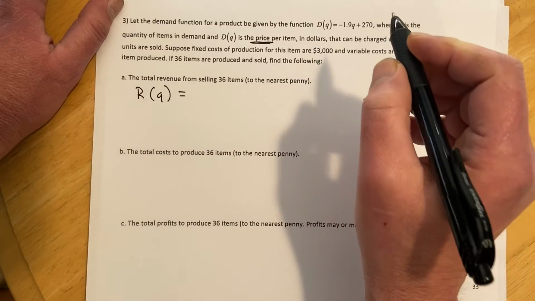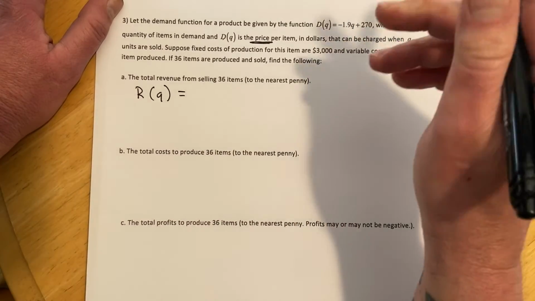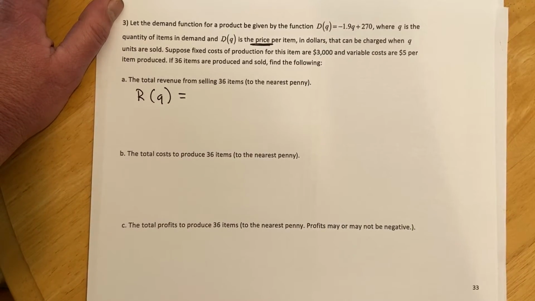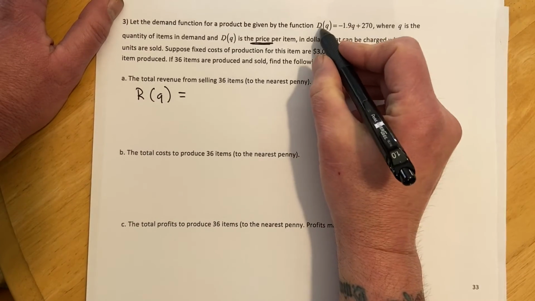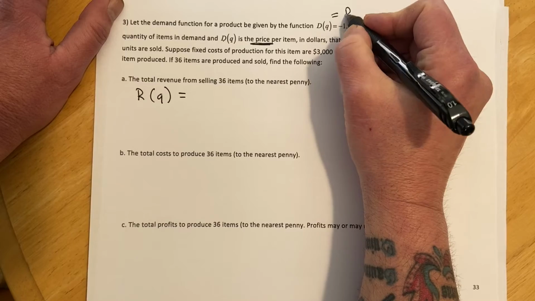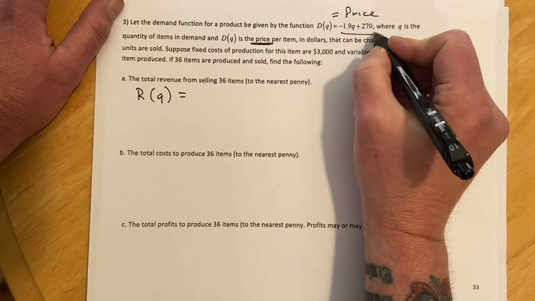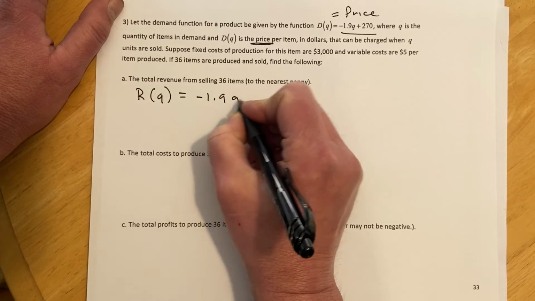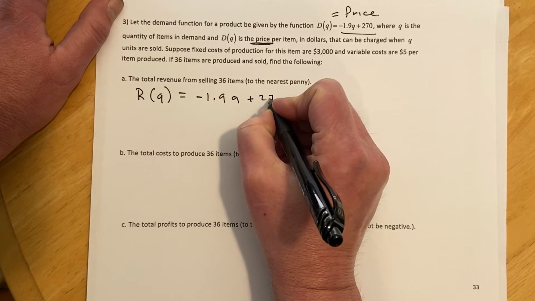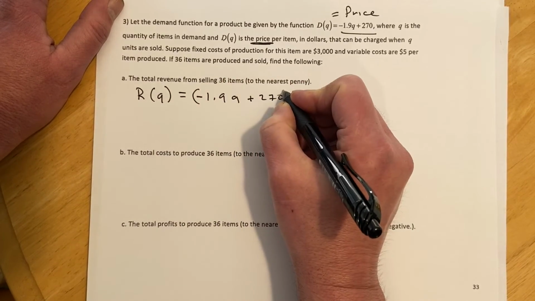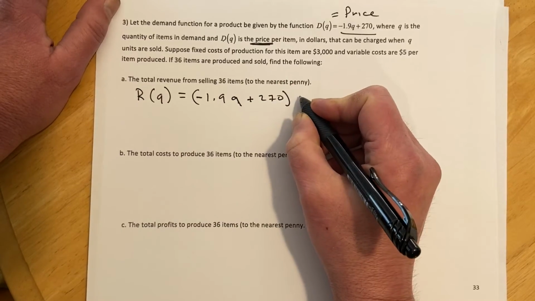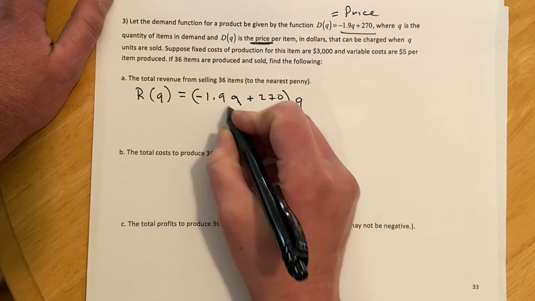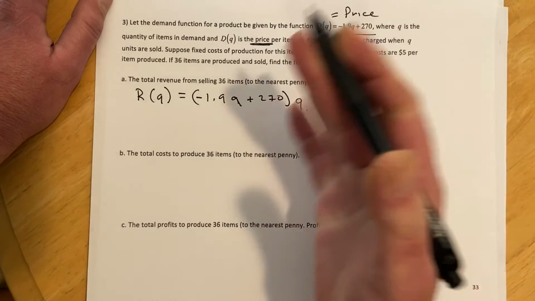So here, our revenue as a function of Q is going to equal, and remember from our definitions, it's how much you're charging times the number of units, price times units. So D of Q, that's our price. So this function is price. And then that's times Q. Sorry, my Q's are terrible. My handwriting's terrible.